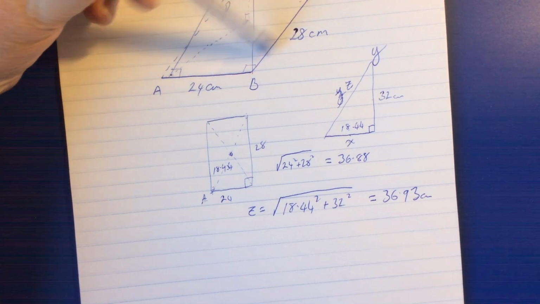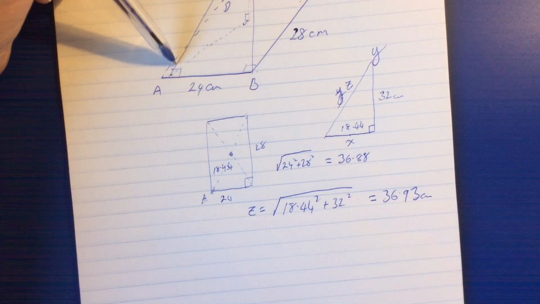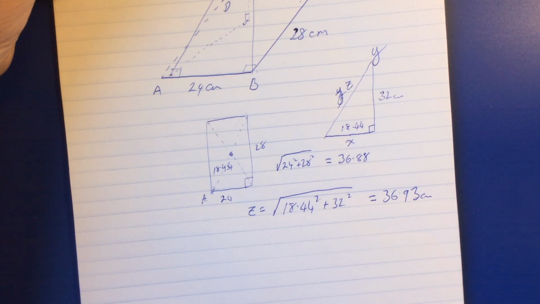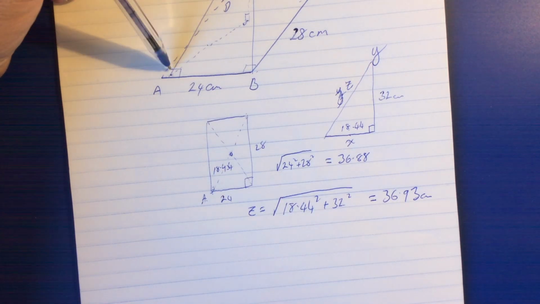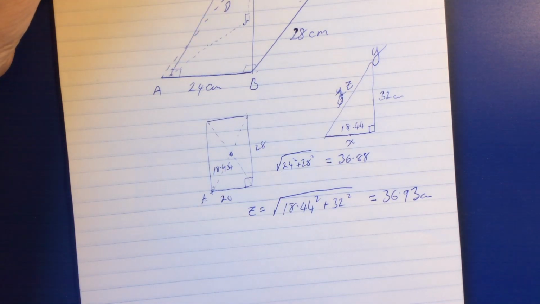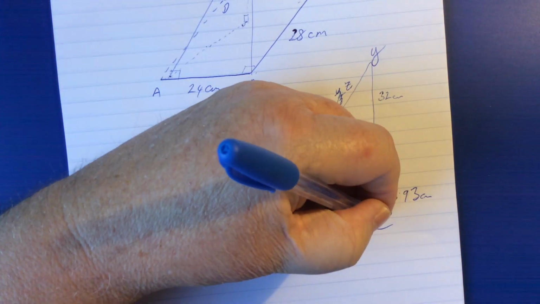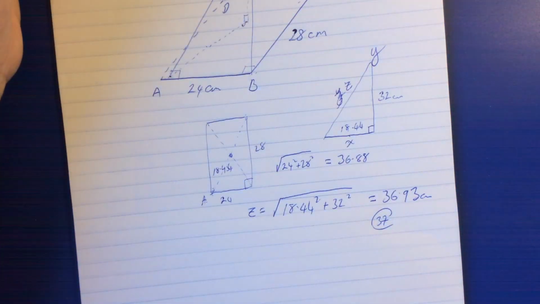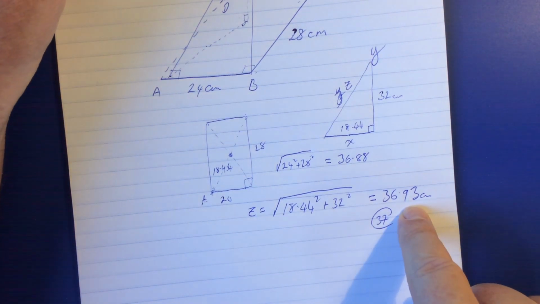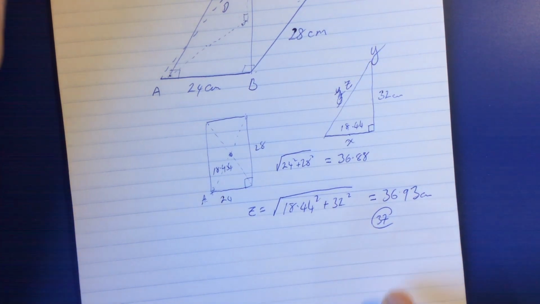Now that looks right, because this is the long edge. These two sides here, in fact all the sides, slope in, so you would expect these to be a greater distance. This is 32, this is 18, this comes in at 36, 37 actually, because we were asked to find it to the nearest centimetre. Nearest centimetre to 36.93 is 37.